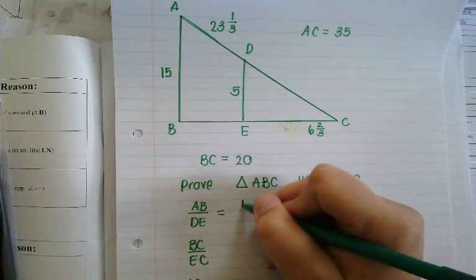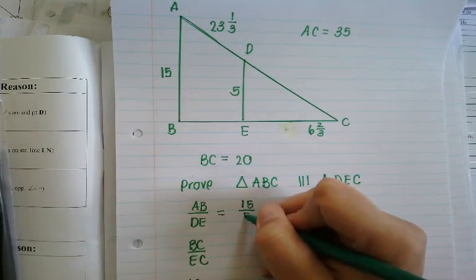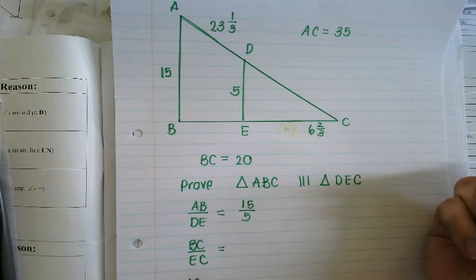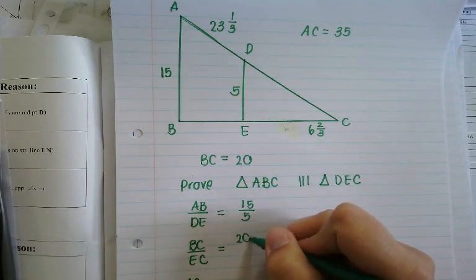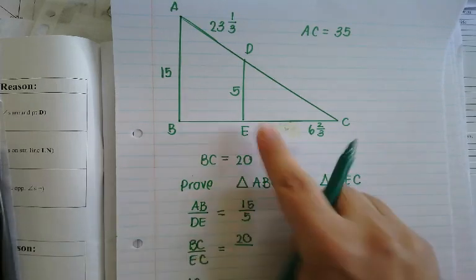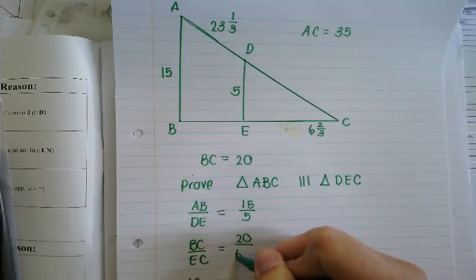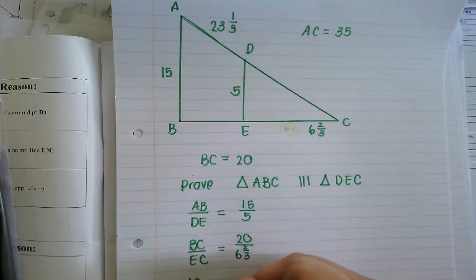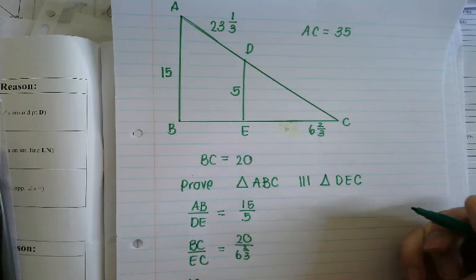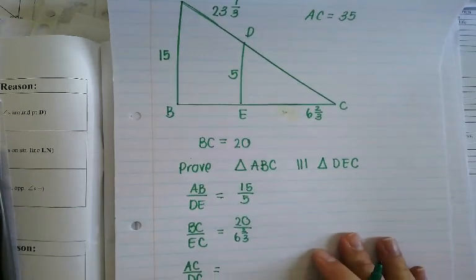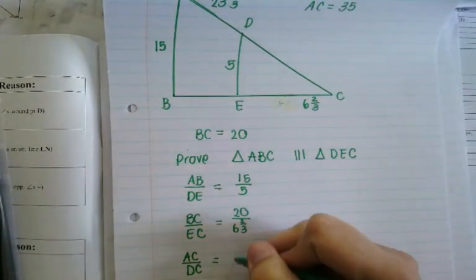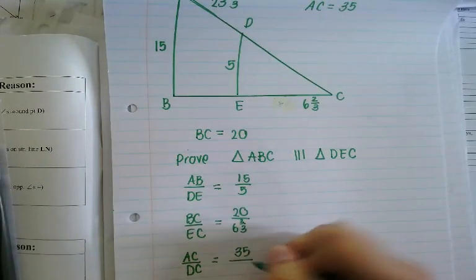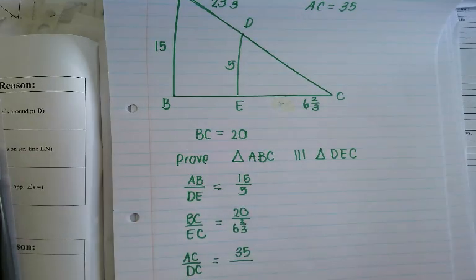So AB is 15, DE is 5. BC is 20. EC is 6 2/3. And the last one, which you can't see currently, so I'm going to put my page up a bit. AC, I told you, was 35, and DC, I don't know yet, but can I calculate DC? Yes. Doing what?